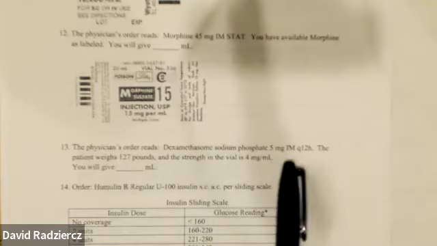All right. So 13 says the physician orders dexamethasone sodium phosphate, 5 milligrams intramuscular every 12 hours, with a patient weighing 127 pounds. Strength in the vial is 4 milligrams per milliliter. How many milliliters will you administer? The patient's weight has no bearing on this question. The only time you would need to worry about that is if it said you're supposed to administer 5 milligrams per kilogram, then you would need to know the patient's weight, and then you could convert milligrams to milliliters.